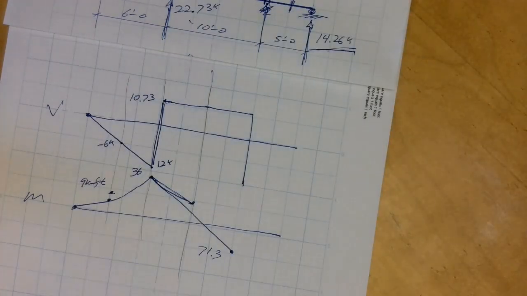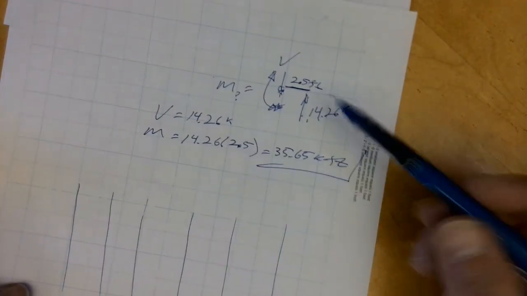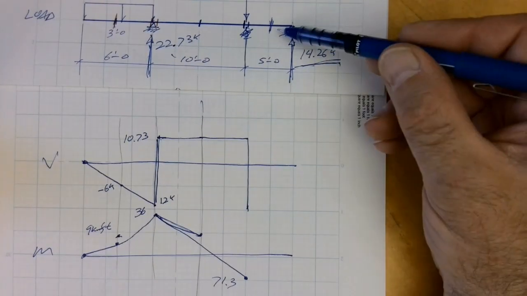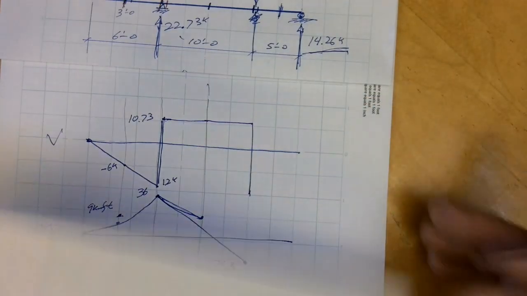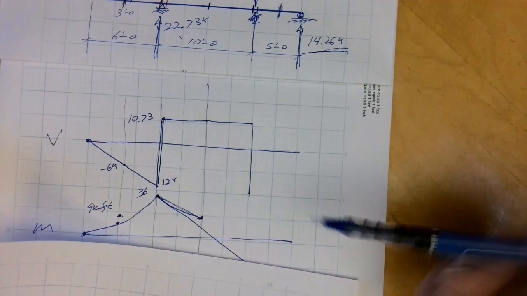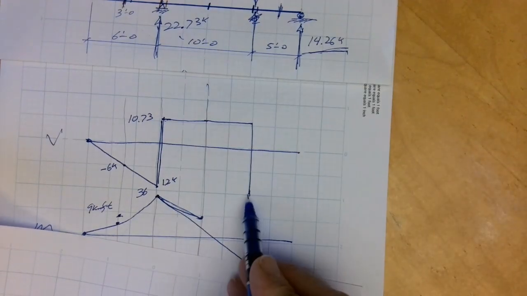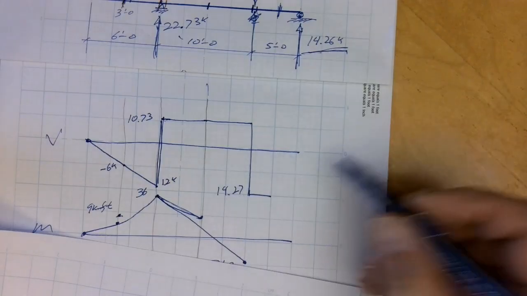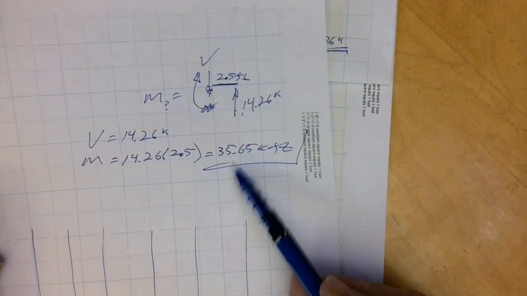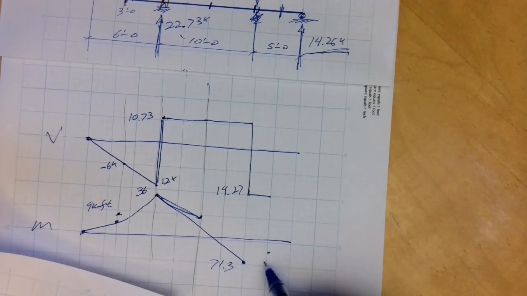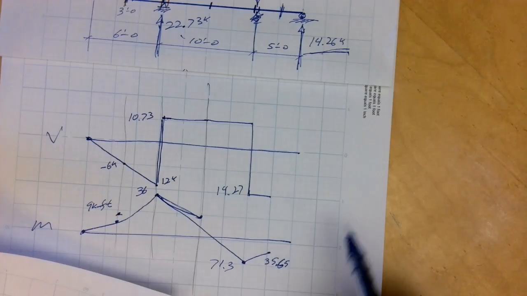Okay, and then we had one more solution at this point right here. So I'm going to come down, and I have a shear which remains unchanged, so it's 14.27 or 26. In my moment, we calculated 35.65. So that's going to go to there.